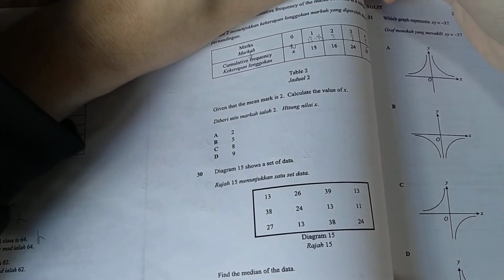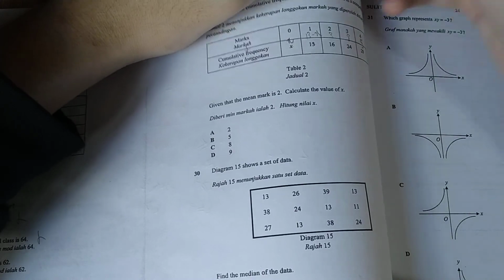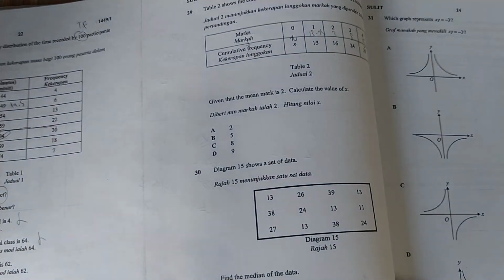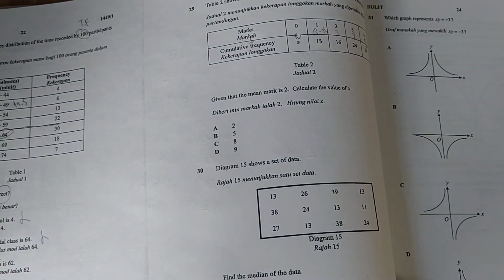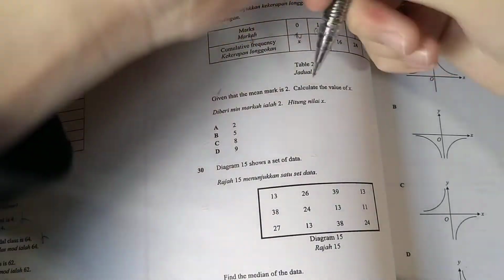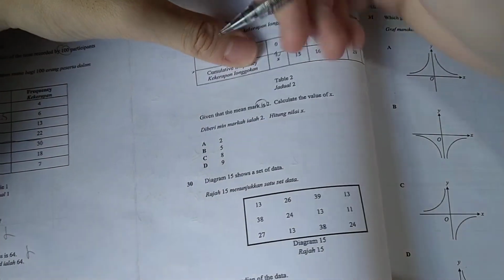Because these come out in every state, believe me. If you watched my previous video, you will agree with me, because it's not the first time you see this question. So after you write down, now you can start to solve the question. Given that the mean is 2, calculate the value of x.